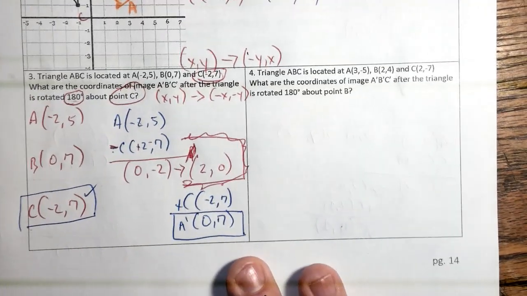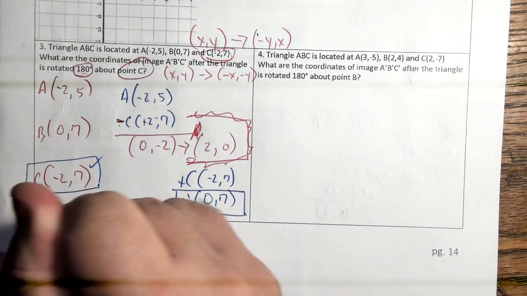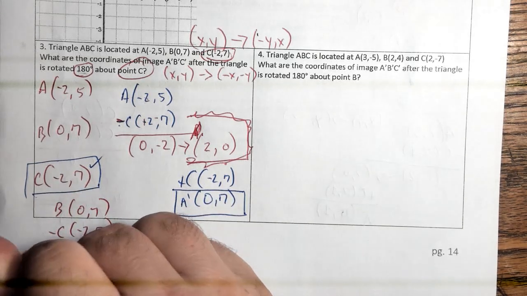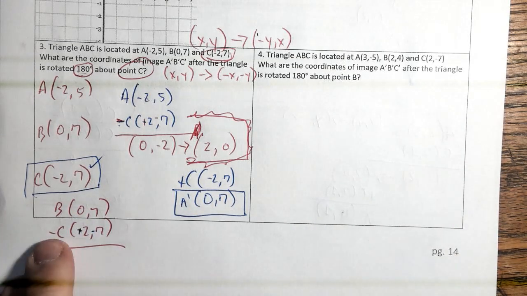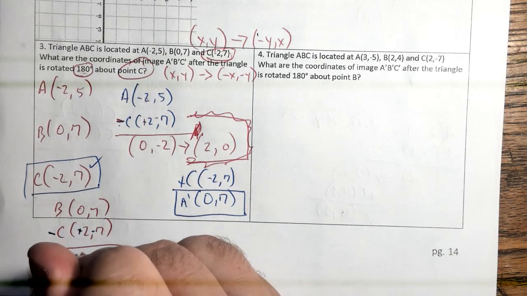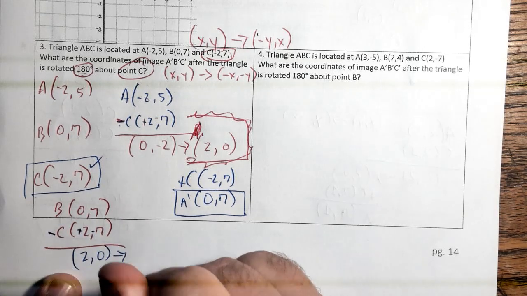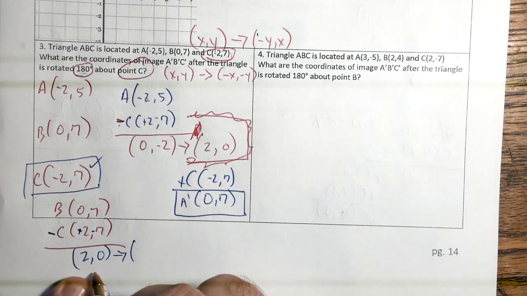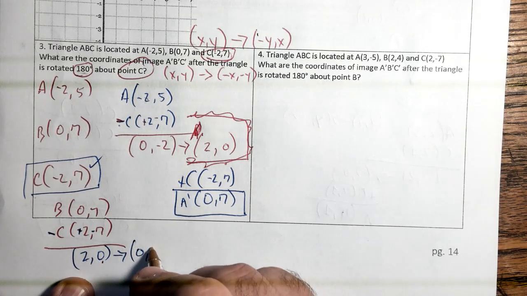Let me just scoot down just a little. So we have to do point B. So B, 0, 7, minus C, -2, 7. So remember, this changes to positive, this changes to negative because we're subtracting. 0 plus 2, +2. 7 minus 7 is 0. All right, our x comma y. So the y is 0. We can't change the sign, so that's 0. The x stays the same. It goes in the back.